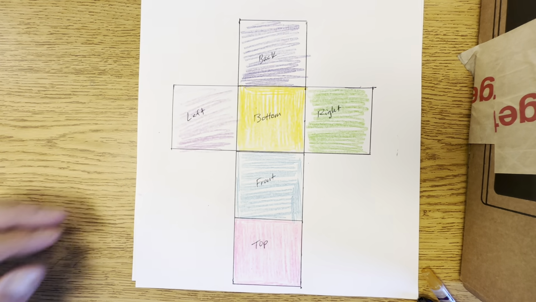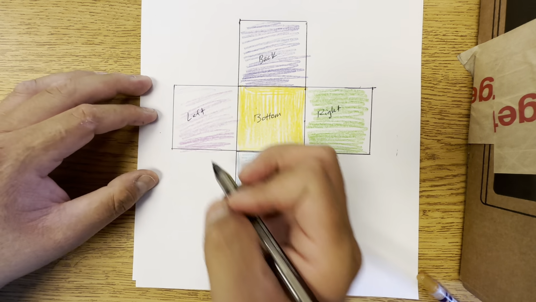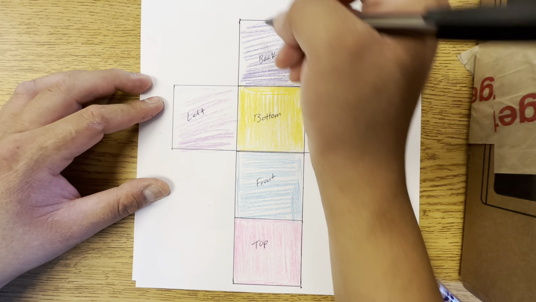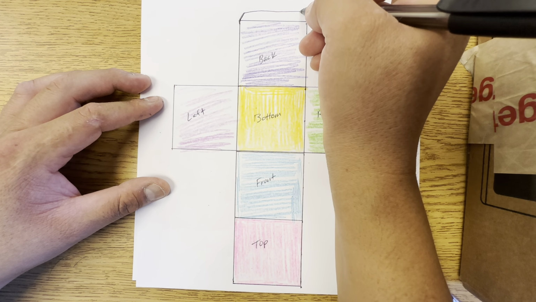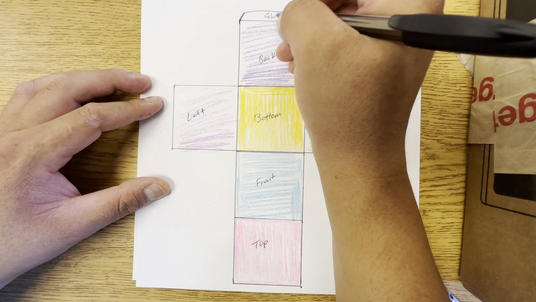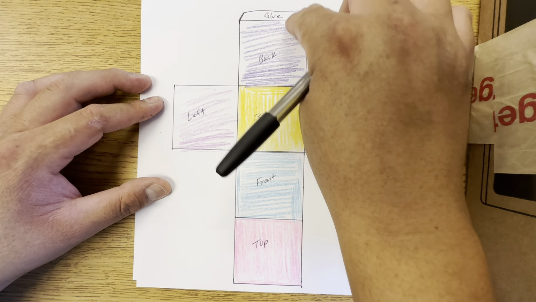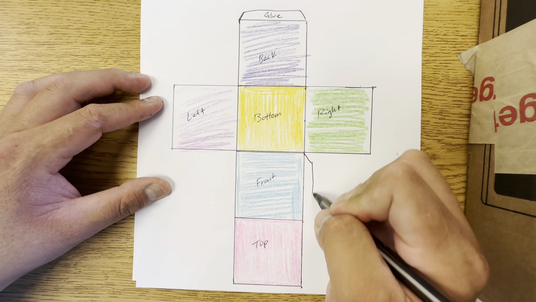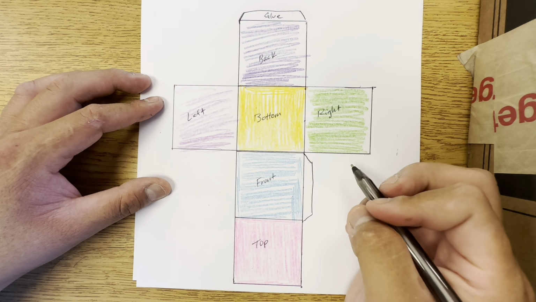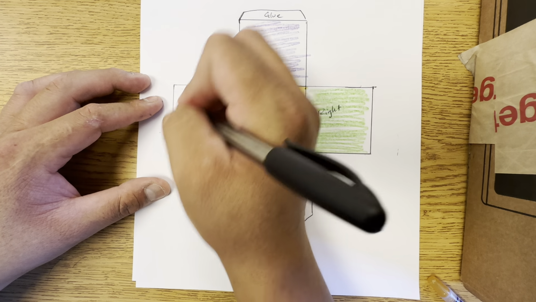All right, so the next thing I want you guys to do is I want you to draw like a trapezoid up here. This is what you're going to glue. You're going to take this and glue it under here. Glue, take this, you're going to glue it there. Same thing here.